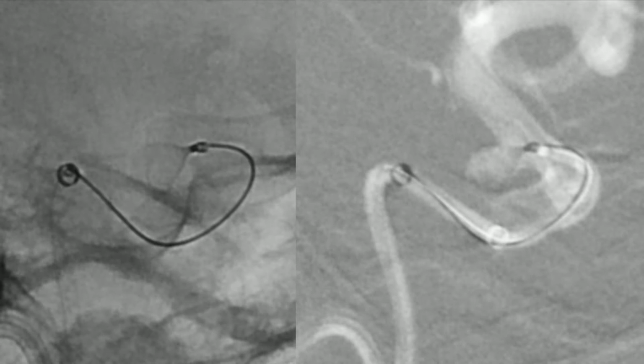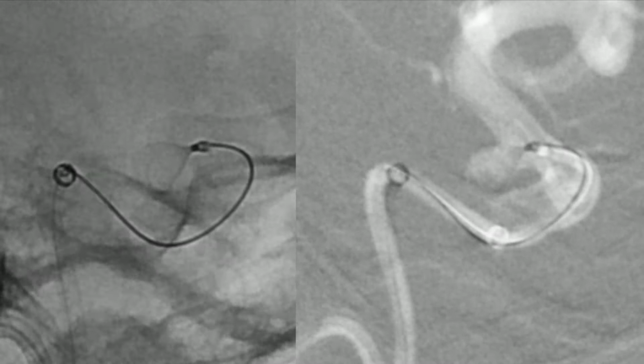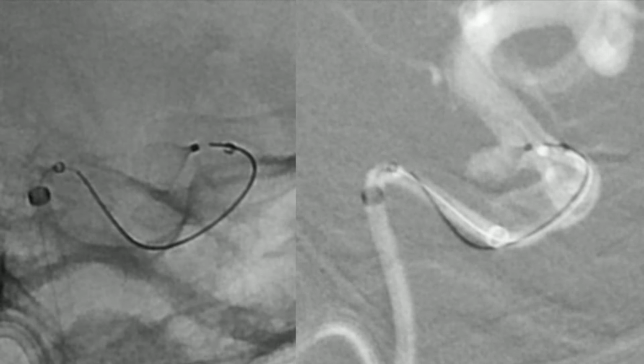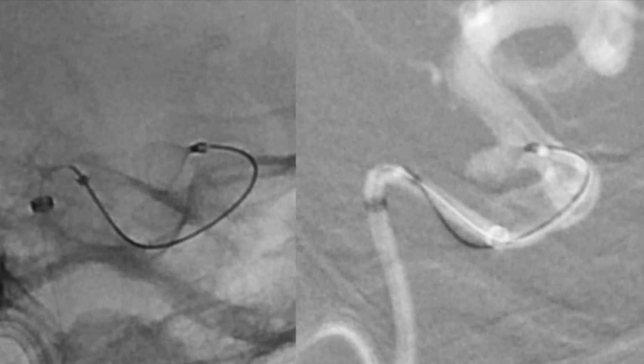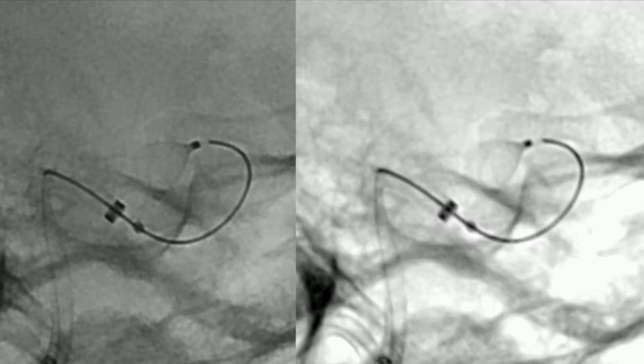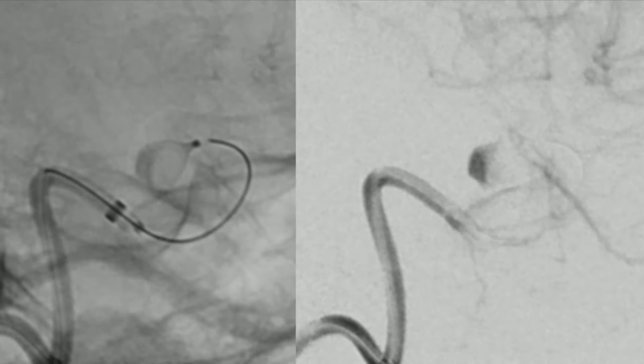And now we can manipulate the microcatheter a little bit. We pull it a little bit back carefully, and that's how we can place the contour device exactly at the neck of the aneurysm, and we can pull back the microcatheter, and now we are satisfied with the positioning of the contour device, and we can perform a 2D angiogram to prove the right positioning of the contour device.